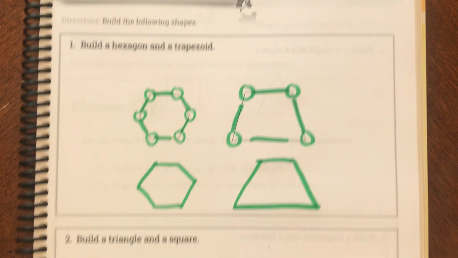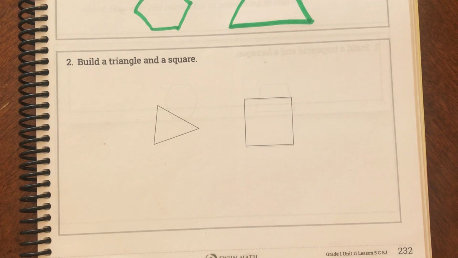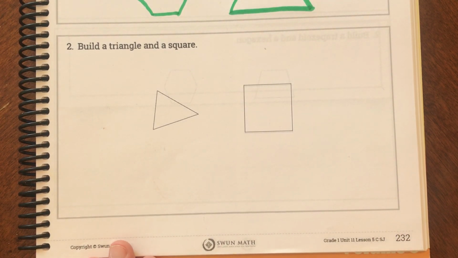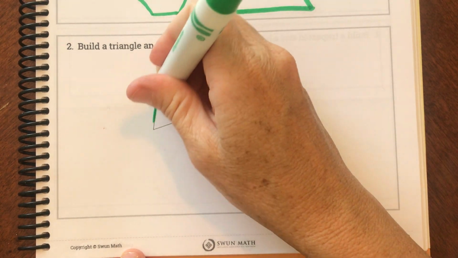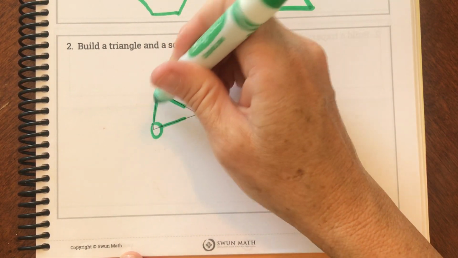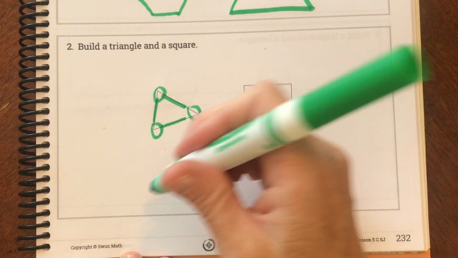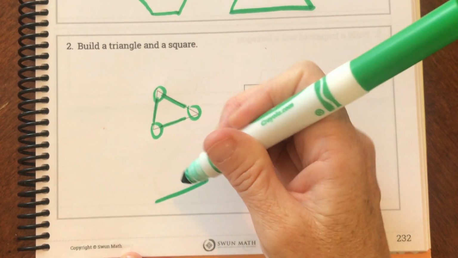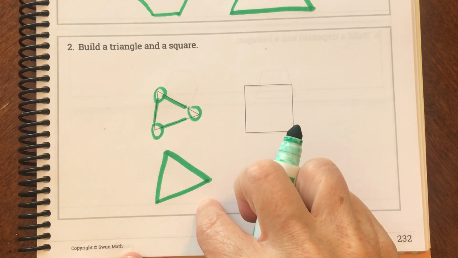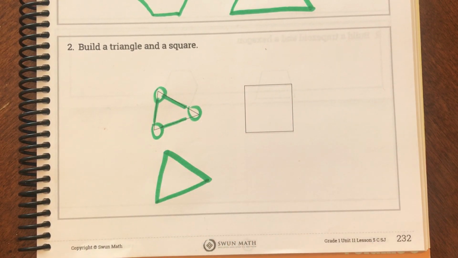Okay, down here it asks us to build a triangle and build a square. So a triangle has 1, 2, 3 sides and 1, 2, 3 vertices. So we can draw them any way we would like to make sure we have 1, 2, 3 and 1, 2, 3.